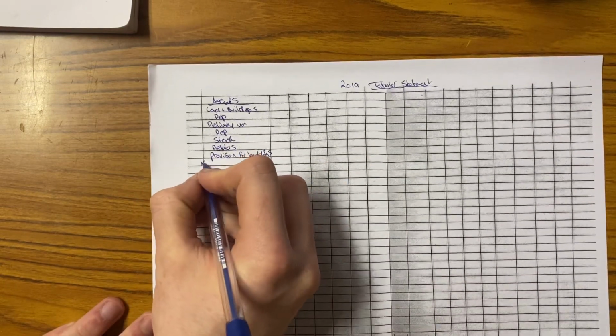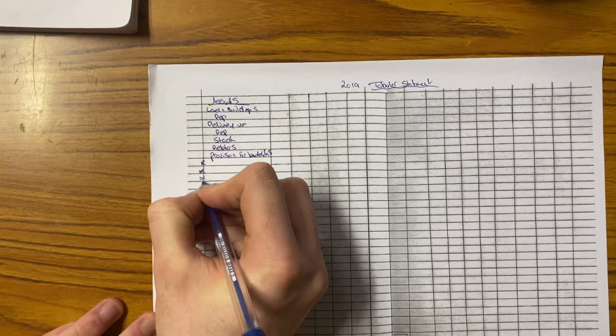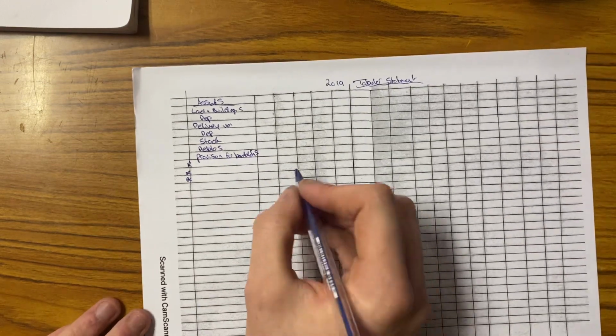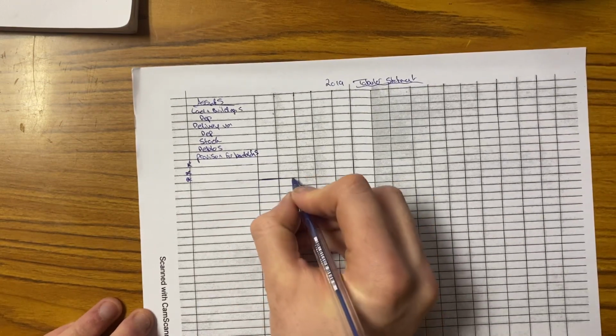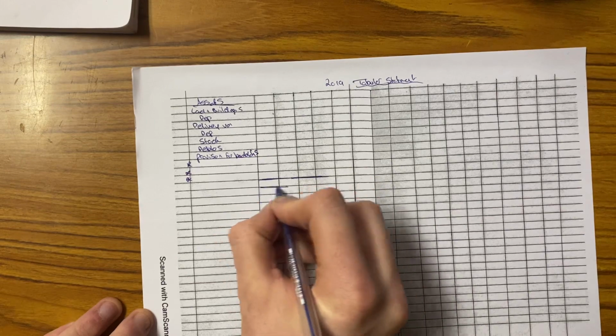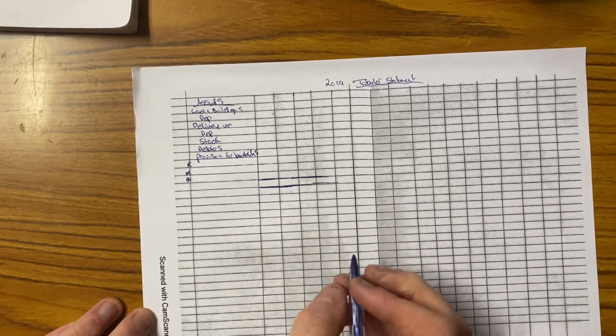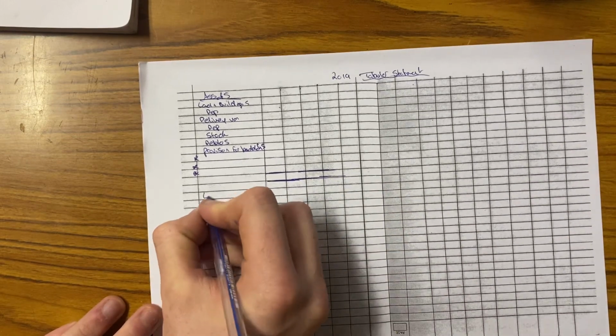After that I'm going to leave my 1, 2, 3 lines, okay, and that's going to be my total line going all the way across. I'll keep that going in a second, and I can move down to my liabilities.